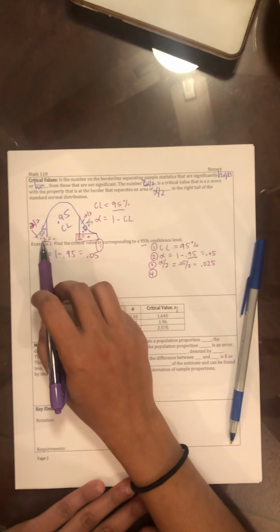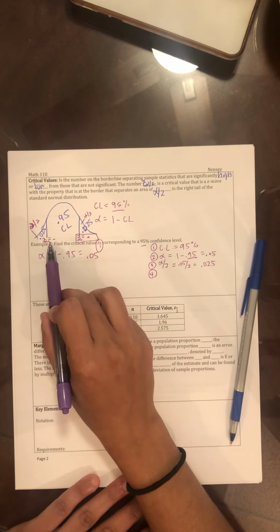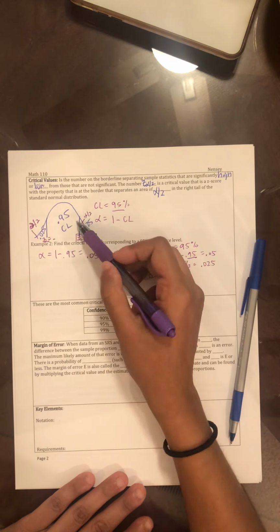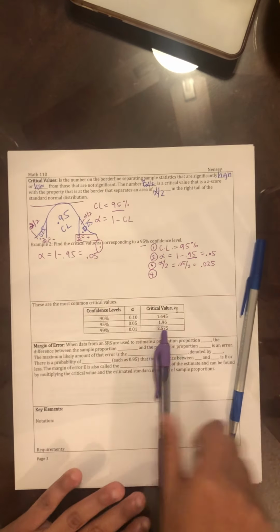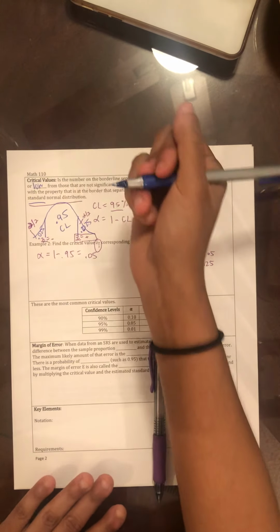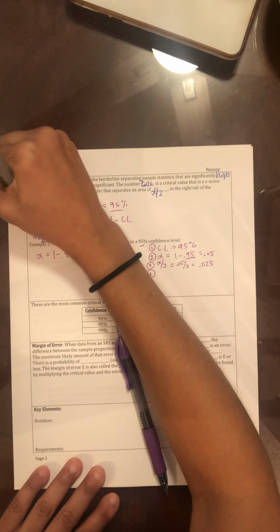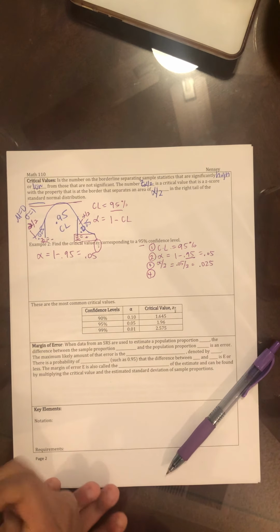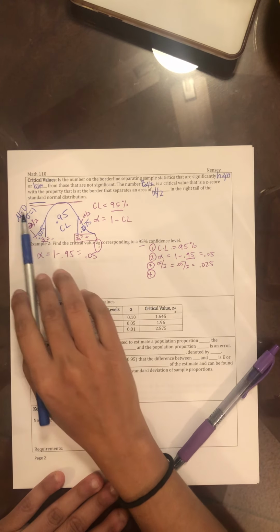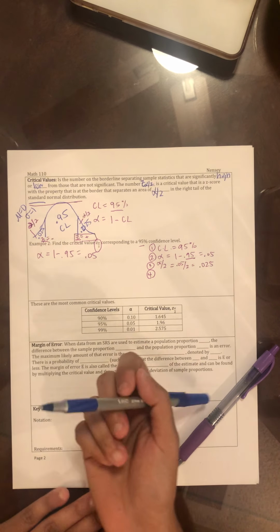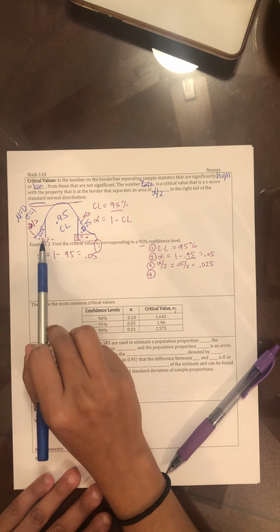So if this is a z-score, how do I find a z-score if I know this is a standard normal distribution? Well, if you remember from the last chapter, in standard normal distribution your mean was 0 and your standard deviation was 1. So I know 0, I know 1, and I know the area under the curve because it's 0.025.